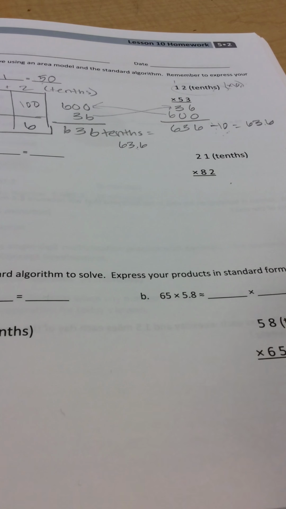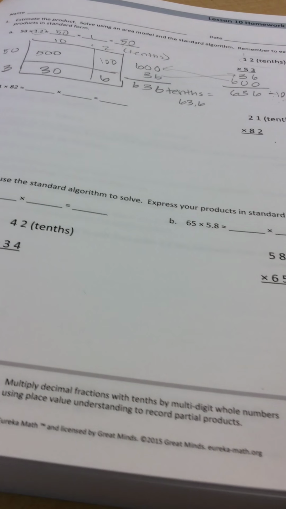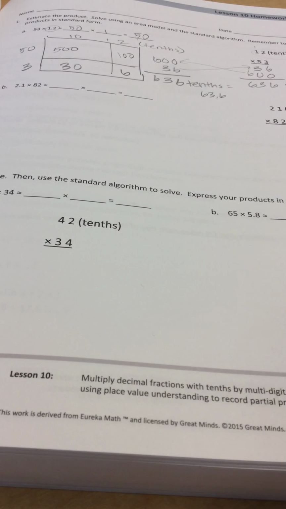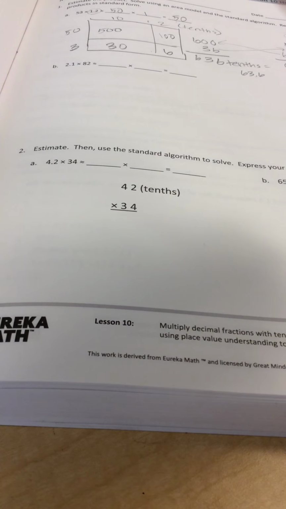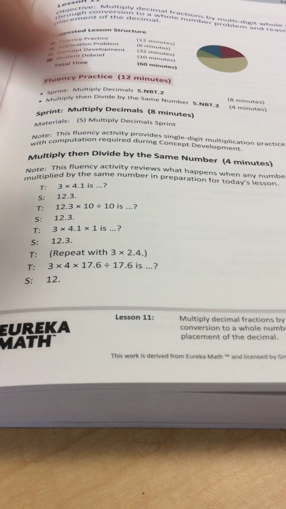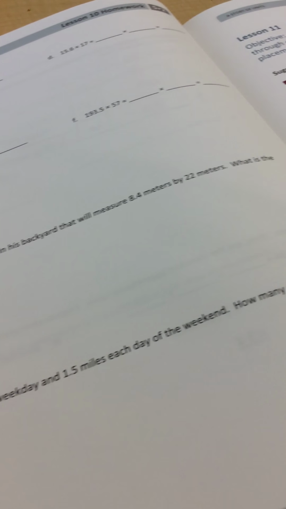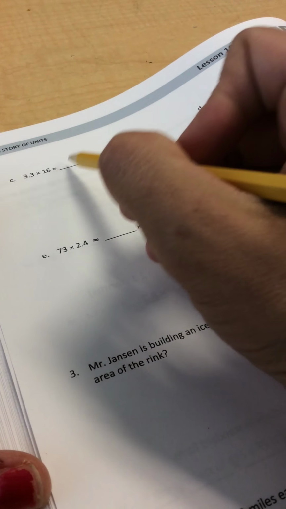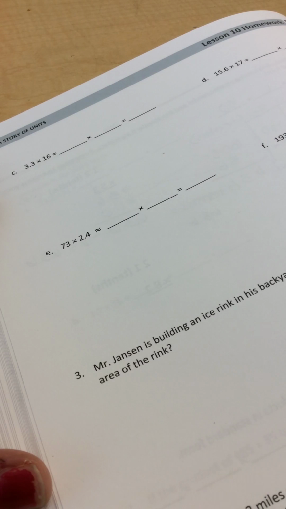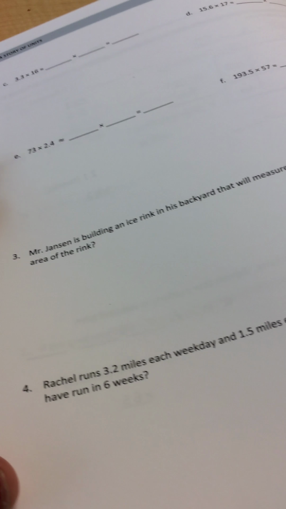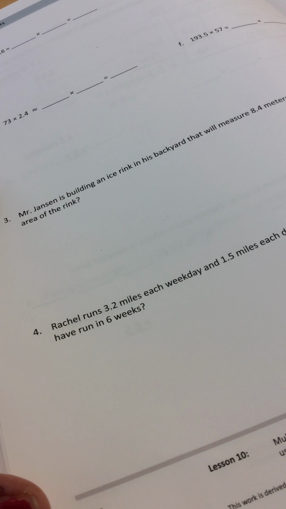So you would do the same for B, and then number 2 is asking you to do the same thing, but you don't have to draw the area model for number 2. And then on the back, more practice with estimation to produce a reasonable answer, and then going through using the standard algorithm to solve, and then we have some word problems.